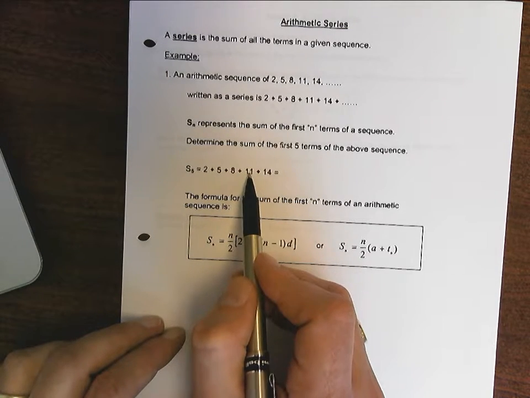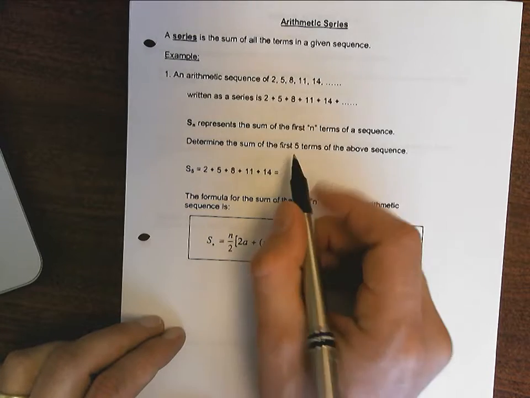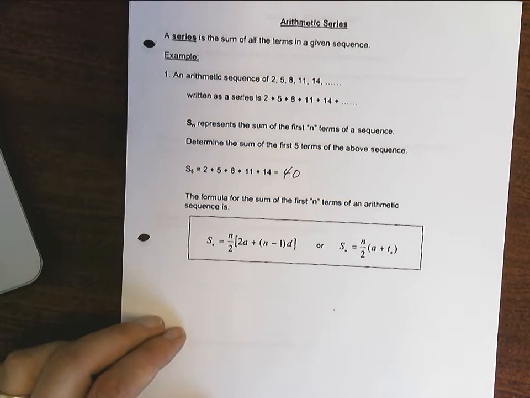14 plus 11 is 25, plus 5 more is 30. 8 plus 2 is 10, so 40 in total.